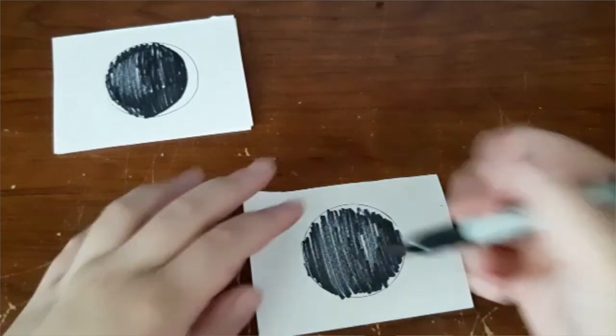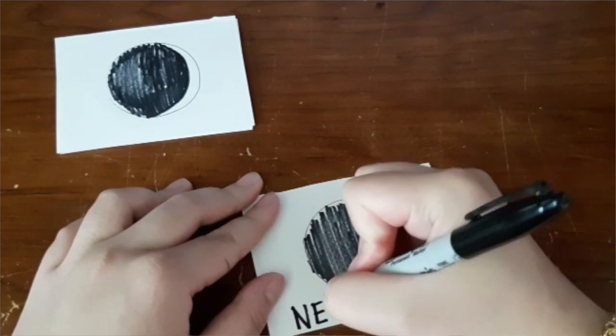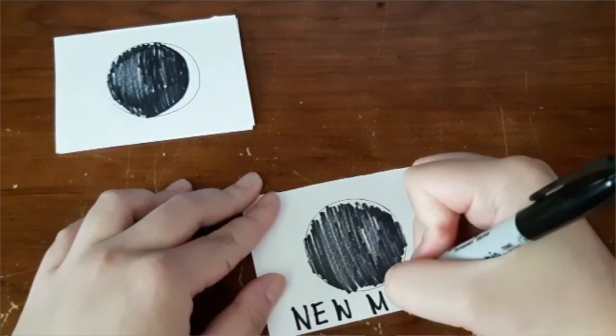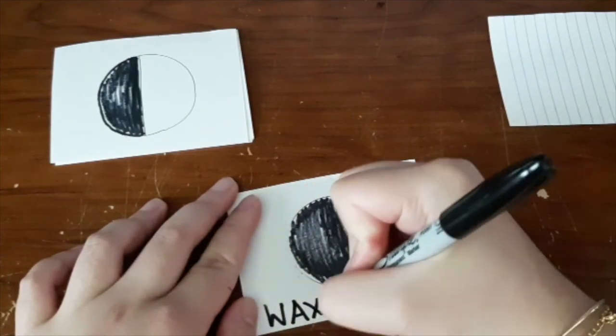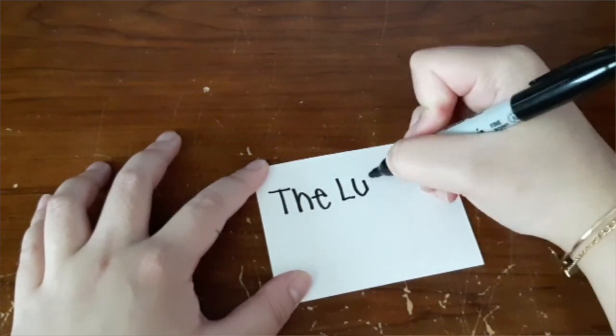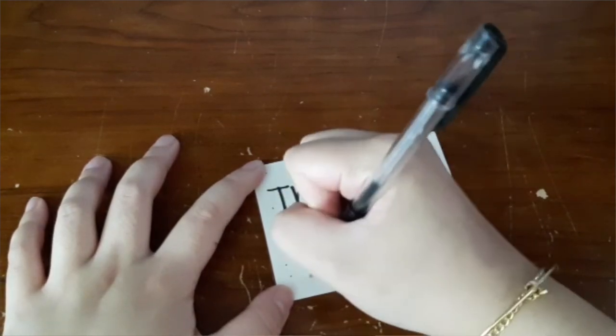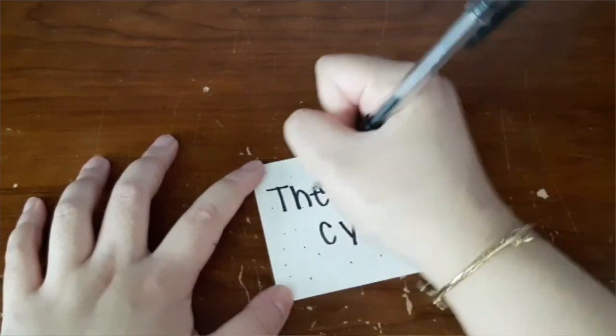After drawing, you can write the name of the phase at the top or the bottom of your piece of paper. I'm going to be writing mine at the bottom. When you're done drawing out the 8 phases, you can make your title page using the last piece of paper. Be creative in your decorating. This is your flip book, so decorate it or design it any way you want.